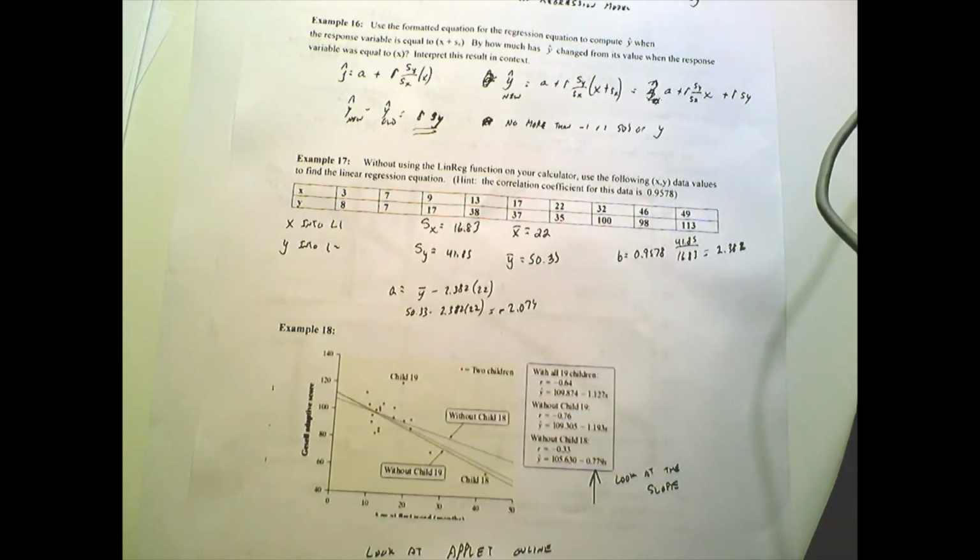It's a legitimate observation. It requires further study. Maybe we recorded something wrong. Who knows? Then again, this might be a truly, truly legitimate observation as well. So just because you have an outlier, or just because you have an influential point, using this new language, don't necessarily think, well, I can just ignore this and work with all the other points and let my model work from there. So just be aware of that piece.